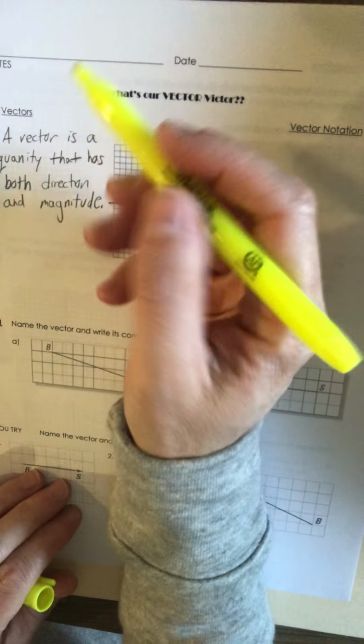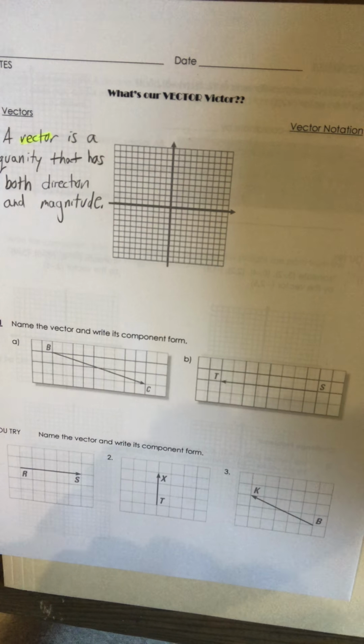Okay, so a vector is a quantity that has both direction and magnitude.